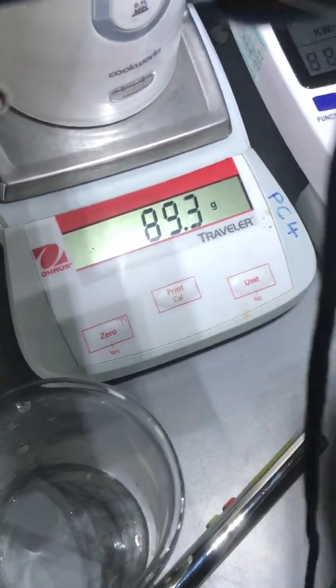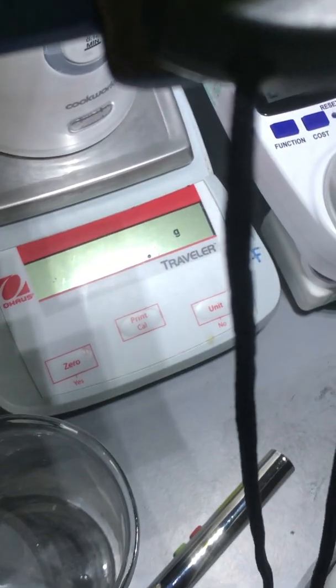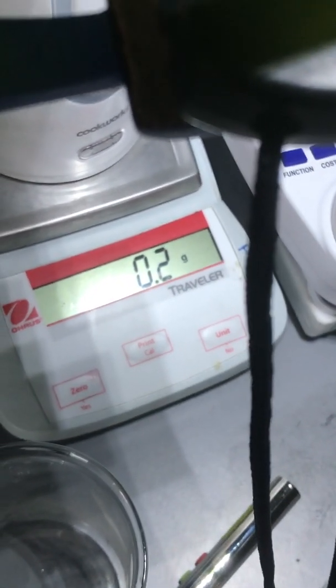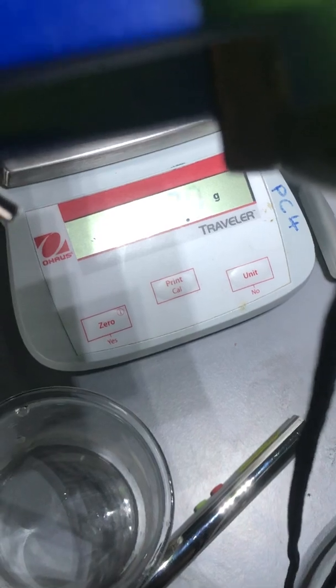Now, we also need the balance to be on 0, so it will tell us how much we've lost. There we go, it doesn't have to be that precise. Let's do it. It's on 0 now, and hopefully we can see that temperature goes up.